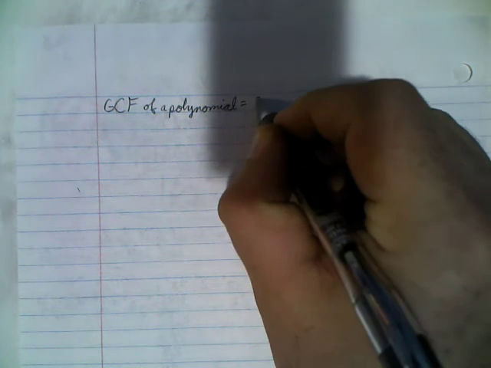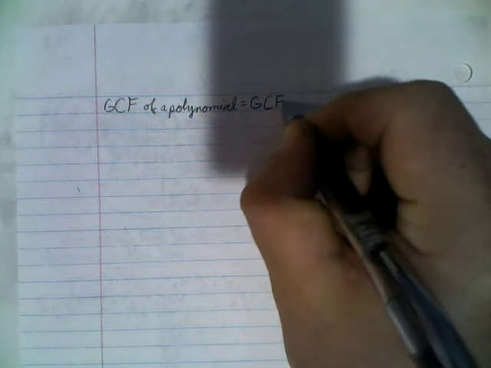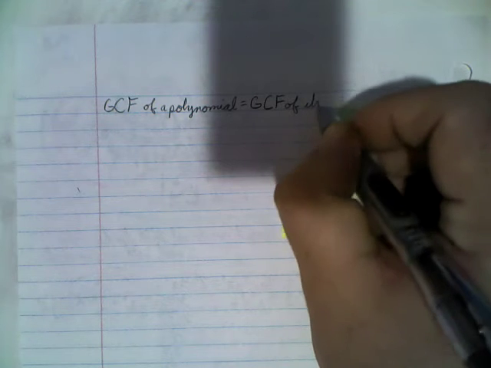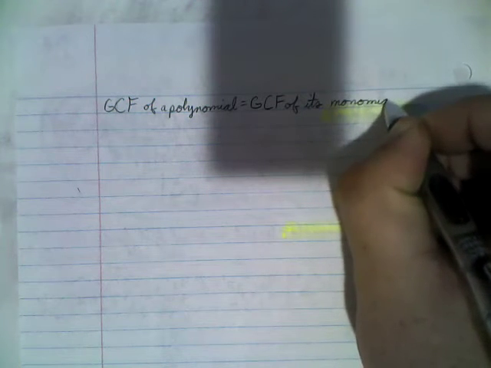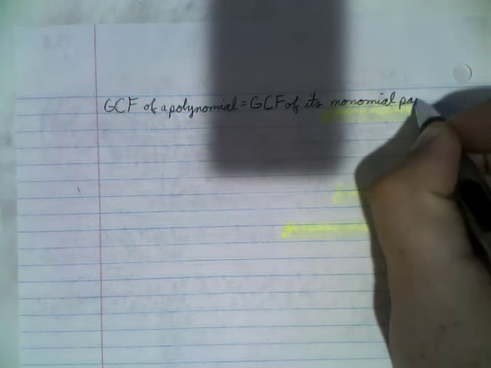So this equals the GCF of its monomial parts. So in other words, if you were to break it apart into monomials, then the GCF of those monomials would be the GCF of the original polynomial.